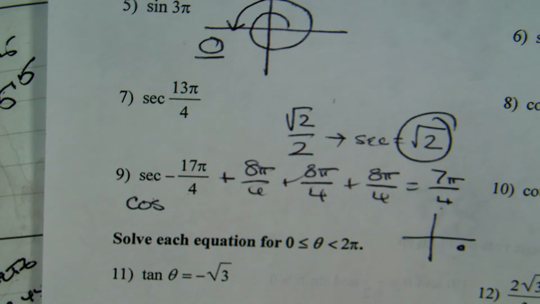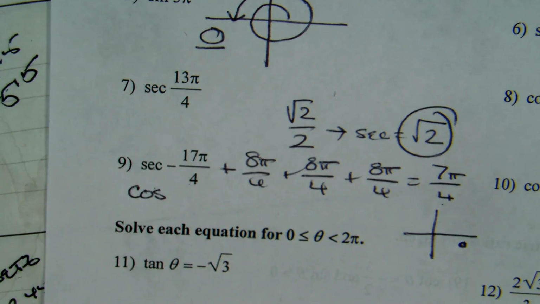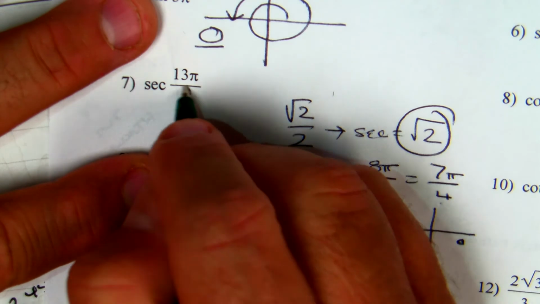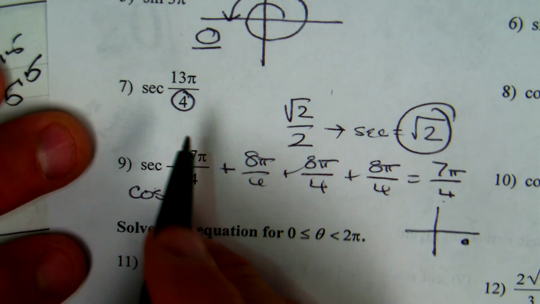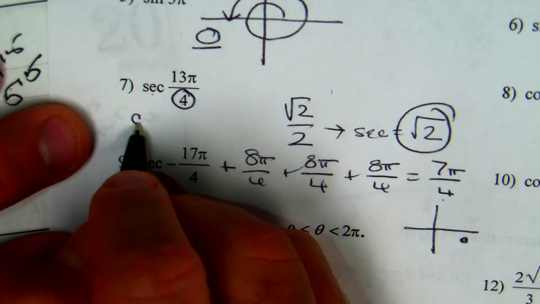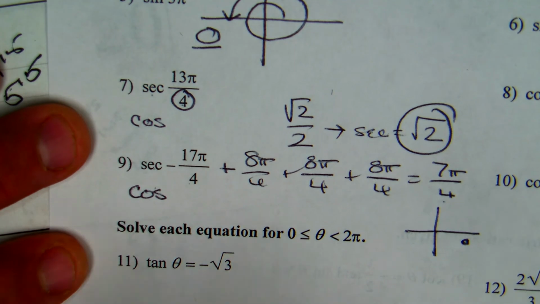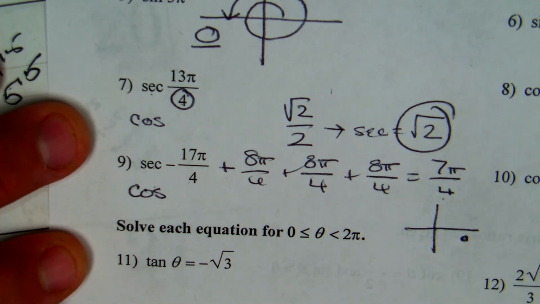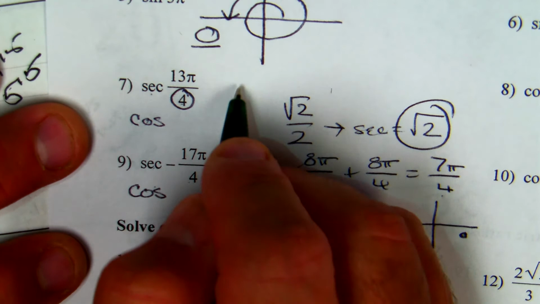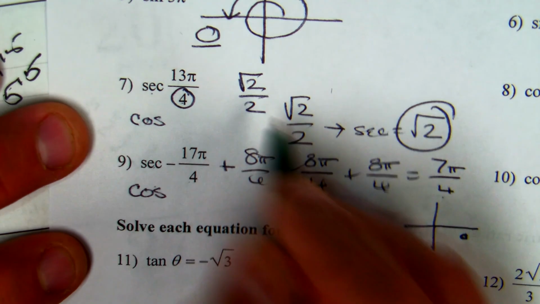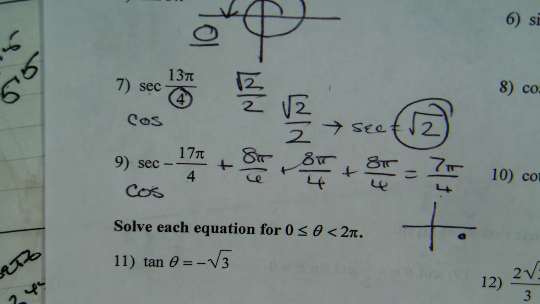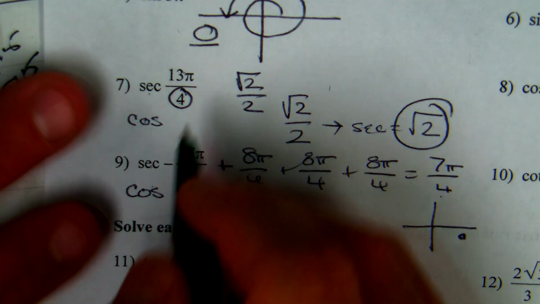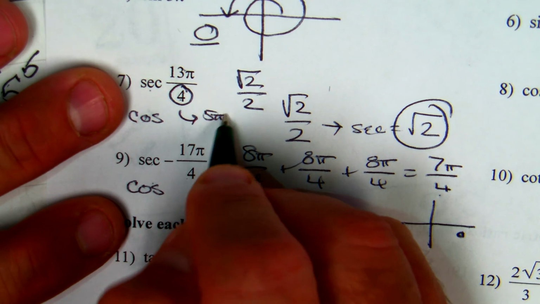All right, ready? Secant of 13 pi over 4. As soon as I see the 4 family, here's how you go about it. All right? I know secant is the inverse of cosine. Anything with pi over 4, sine and cosine are both root 2 over 2. So I know my final answer is root 2 over 2. With that? Okay, now 13 pi over 4 is too big though. So I got to subtract 8 pi over 4 from it. Make sense? So that gives me a coterminal angle of 5 pi over 4.